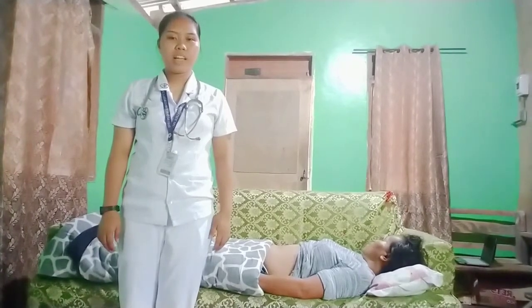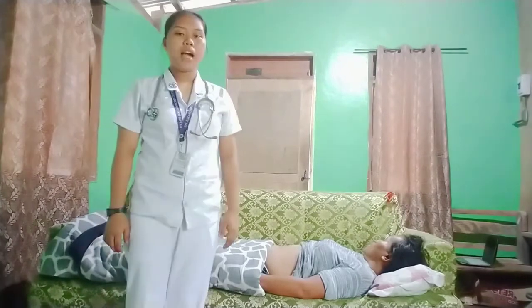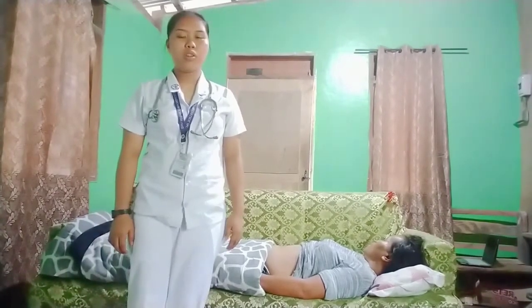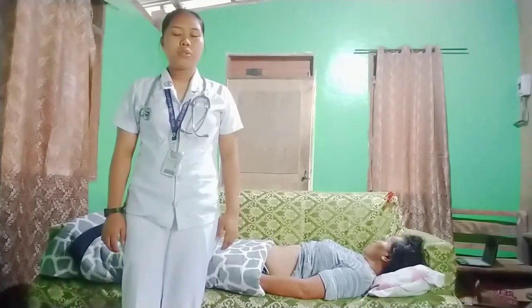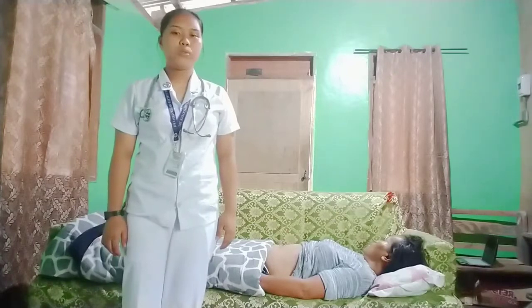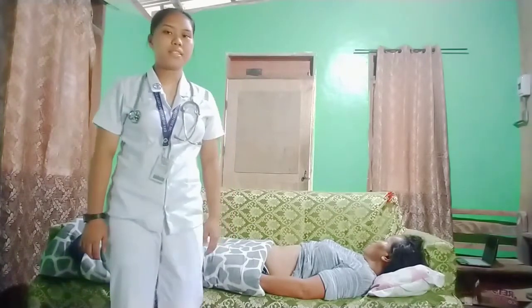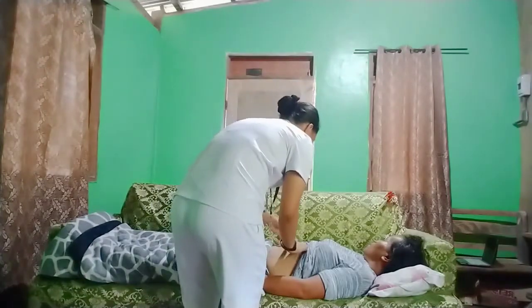Palpate the spleen. The spleen is seldom palpable at the left costal margin. Stand at the right side. Reach over the abdomen with the left arm. Place the right hand below the left costal margin. Ask the client to inhale and press inward and upward and note for the consistency and tenderness. Ma'am, can you inhale?